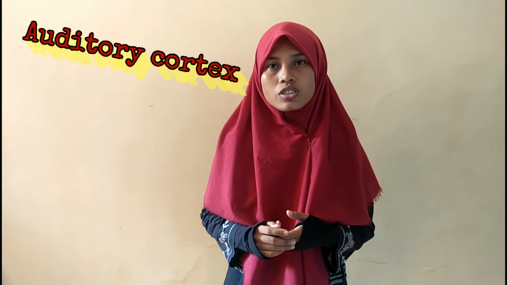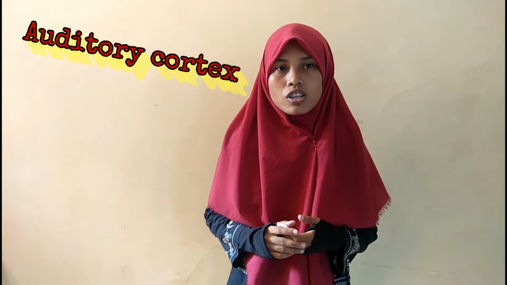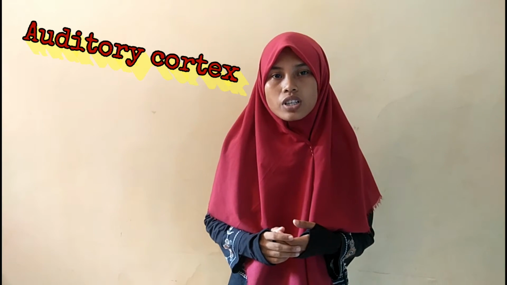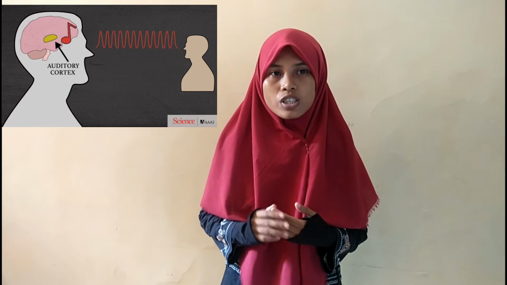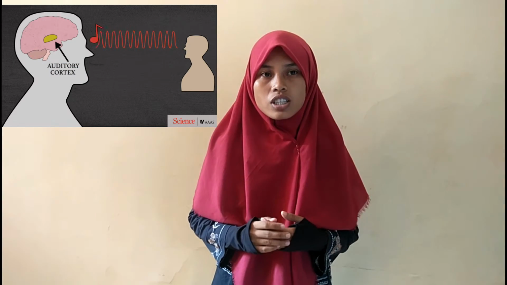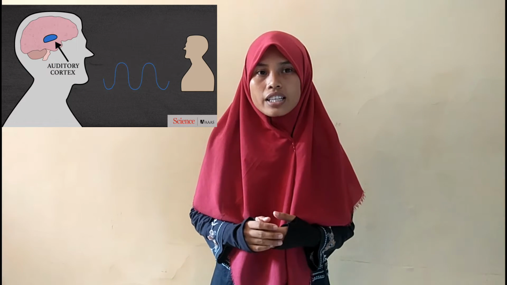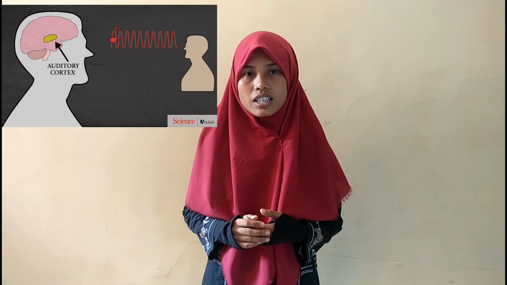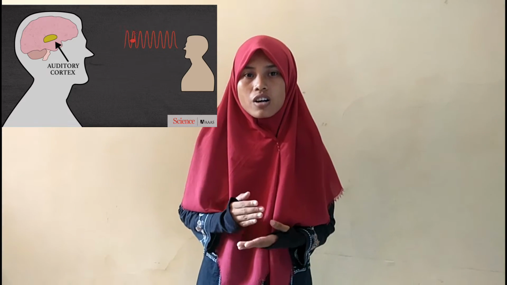The third is auditory cortex. Auditory cortex is a part of the temporal lobe that processes auditory information. It's located next to the sylvian fissure. Auditory cortex is responsible for receiving and identifying auditory signals and converting them into a form that can be interpreted by other areas of the brain.